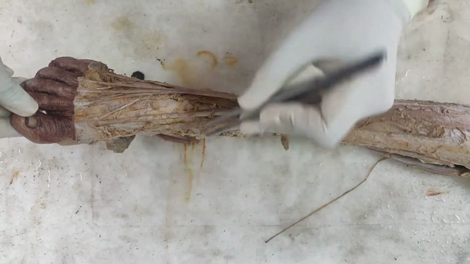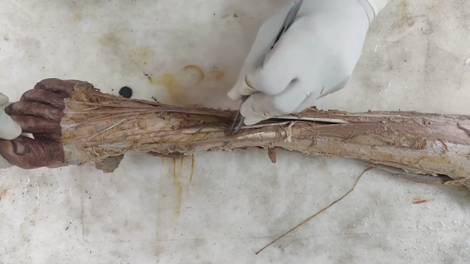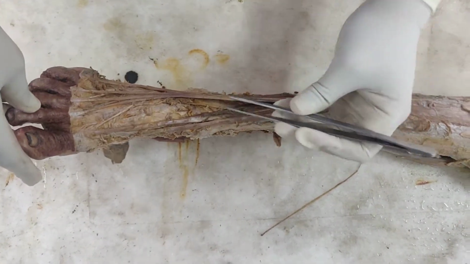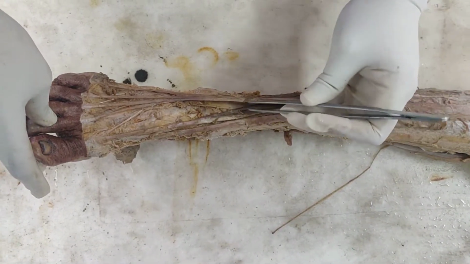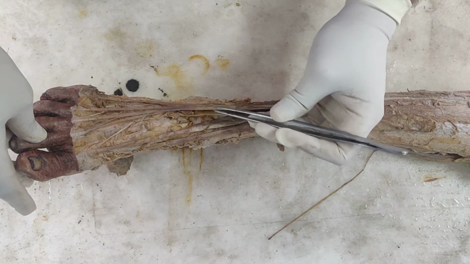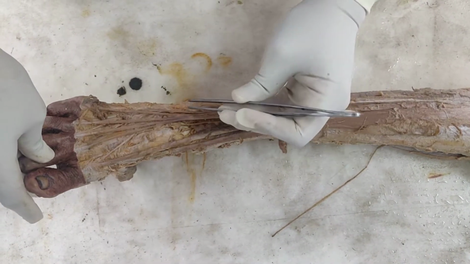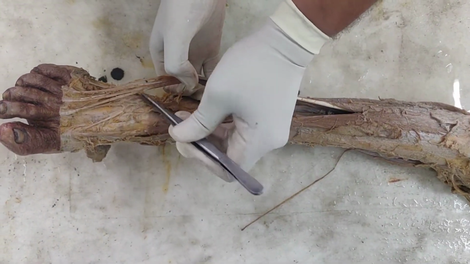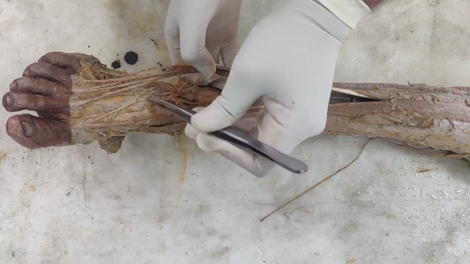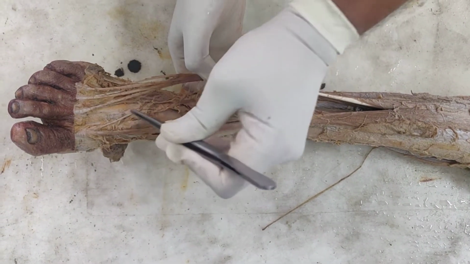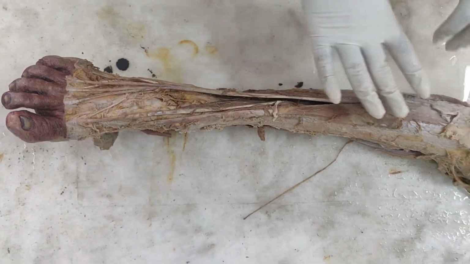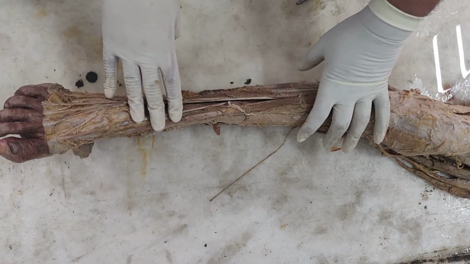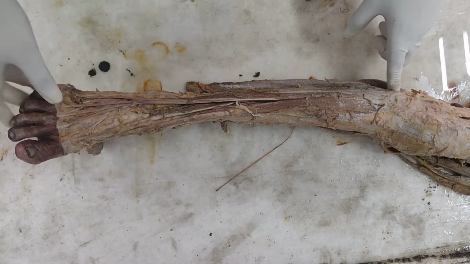The main extensor compartment contains first the tibialis anterior, and then the extensor hallucis longus. We have not clearly seen the anterior tibial artery, but this is the deep peroneal nerve, then extensor digitorum longus, and then peroneus tertius. Deep to them, as we already discussed, there are 2 small muscles: extensor hallucis brevis and extensor digitorum brevis. All these muscles of the front of the leg are supplied by the deep peroneal nerve, which is a branch of the common peroneal nerve.